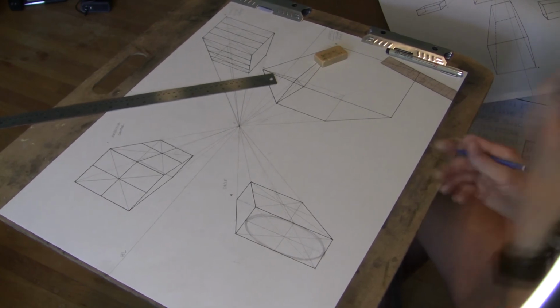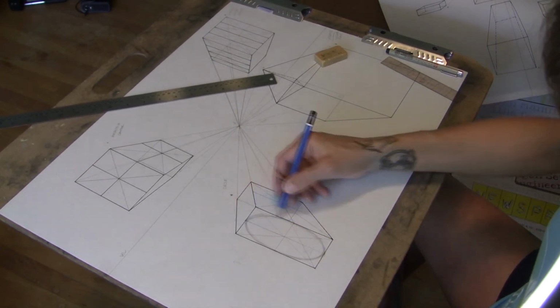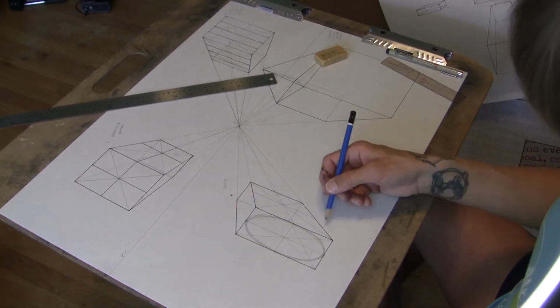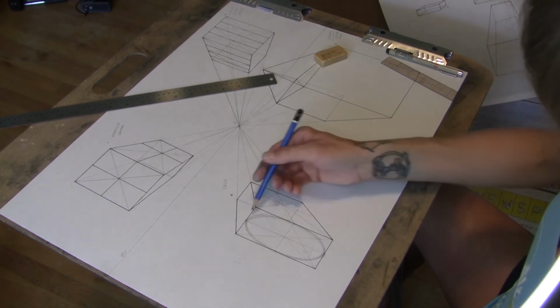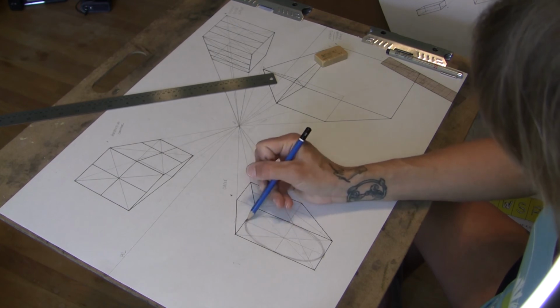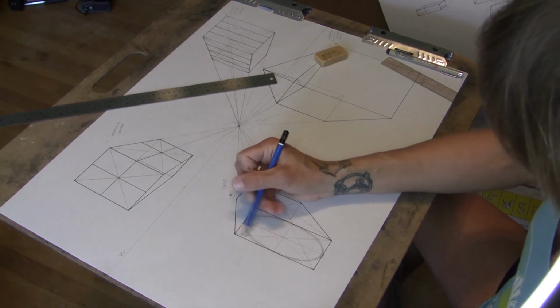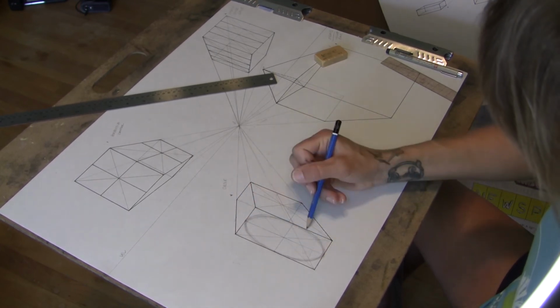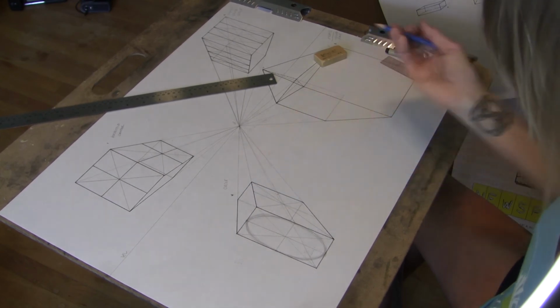Okay, so this is our idea, is that we've constructed this frame, and then we've gone through and divided it, and you can see that I've got more equal than not corner shape, corner shape, corner shape, corner shape.